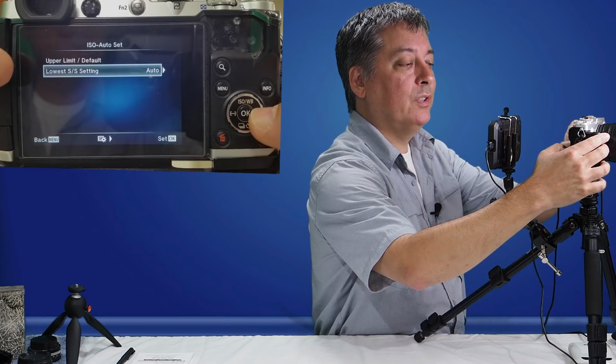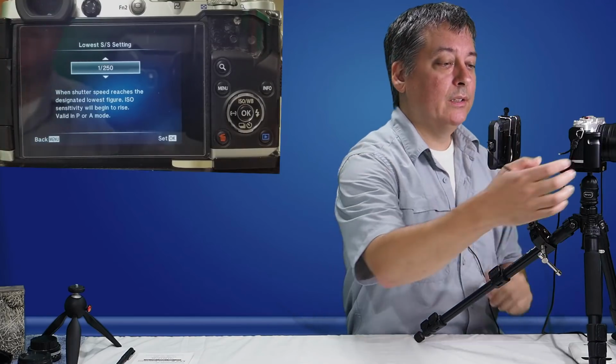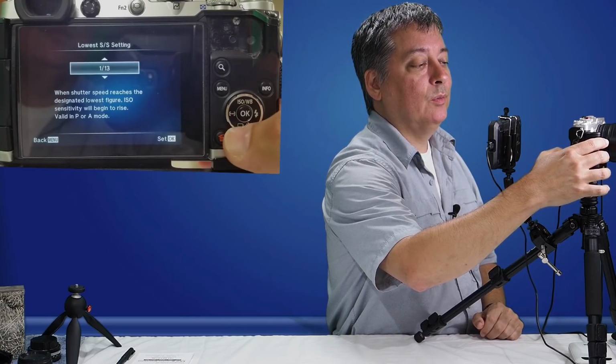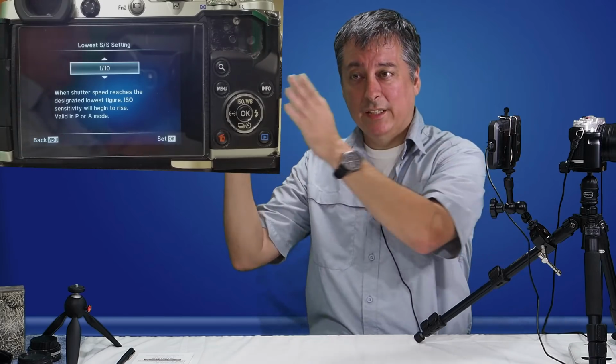But it also has the lowest shutter speed setting. So the default is, I think, 1/250th of a second. I can tell the camera never go below 1/250th of a second. You know, set the floor there. Or I can tell it, yeah, it's okay to go down to even 1/10th of a second, because I'm shooting a landscape or a static scene. Typically I might do this when I'm taking multiple shots with a long telephoto lens and then merging them back together, but that's neither here nor there.